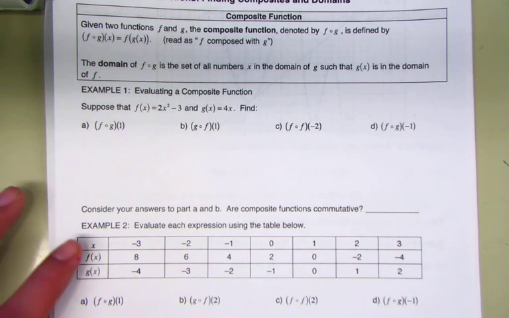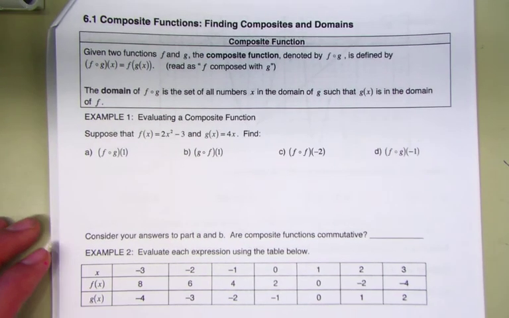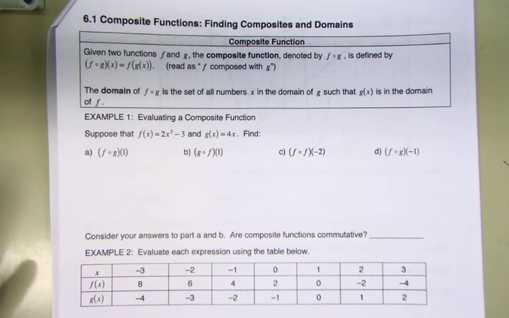Today we're going to talk about compositions of functions, which we actually have already done before, but now we're going to tie everything together with domain and the new complex fractions that we've been talking about.